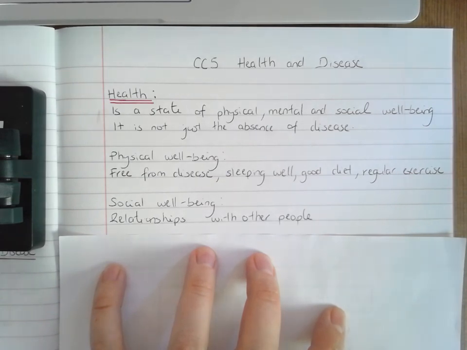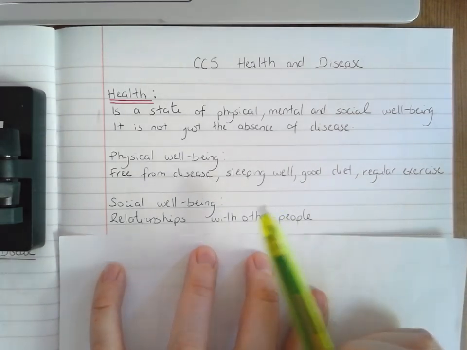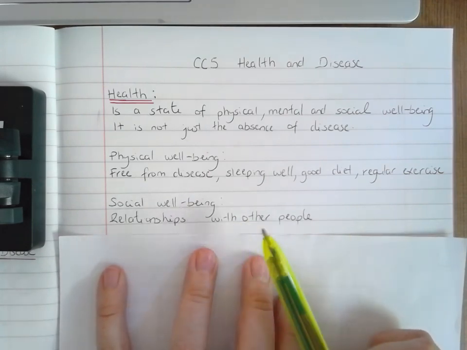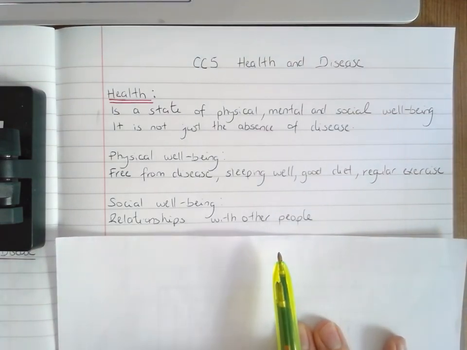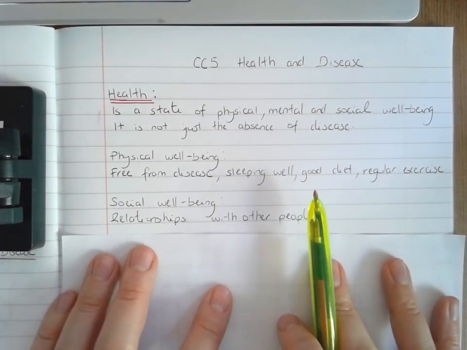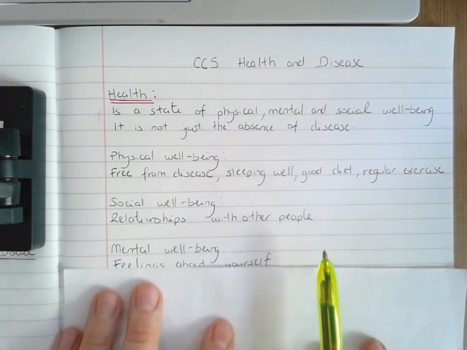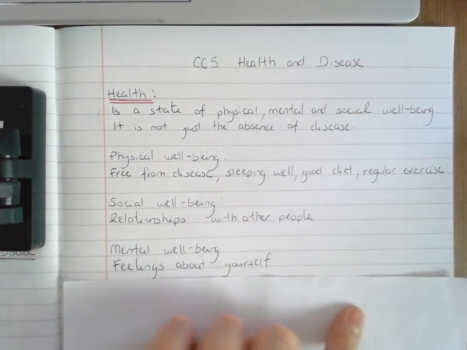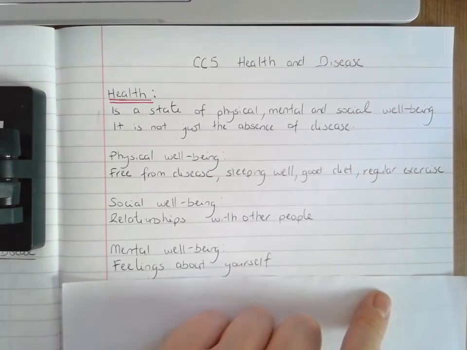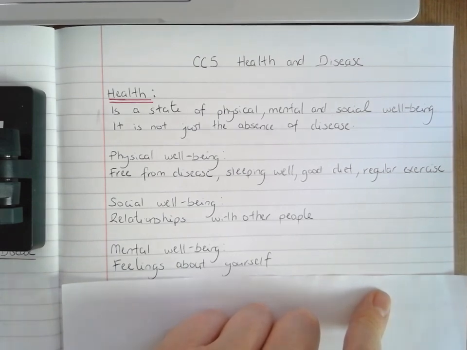So in general, humans are sociable beings. We aren't supposed to live our lives in isolation. We are supposed to live in society and interact with each other in some form or other. And your ability to do this, your ability to form relationships with other people, contributes to your social well-being, although that is going to look very different for different people depending on your preference. The last of it, mental health, okay, is just your feelings about yourself, okay? So your general feelings of your self-esteem, your general feelings of self-worth, just are you happy in yourself as a person? That would be your mental well-being, okay?